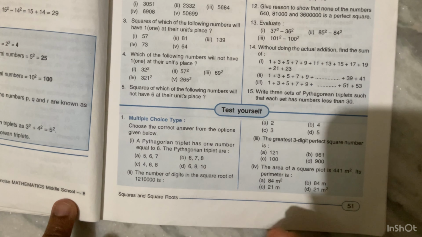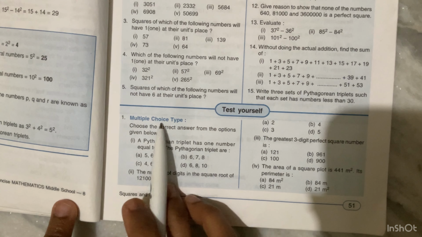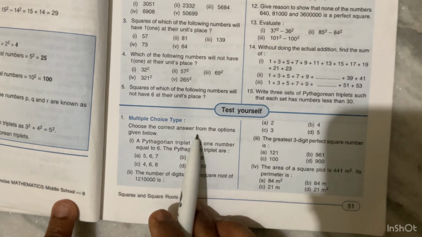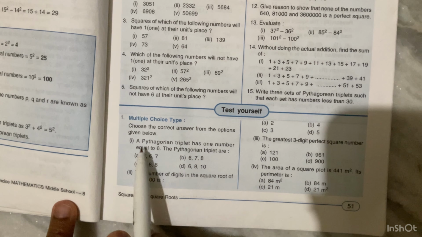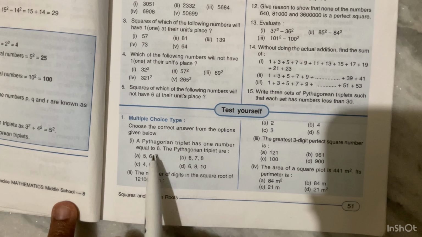In this video, I'm going to start with a test yourself. In that first one is multiple choice type. Choose the correct answer from the options given below. In that we have first question, a Pythagorean triplet has one number equals to 6.